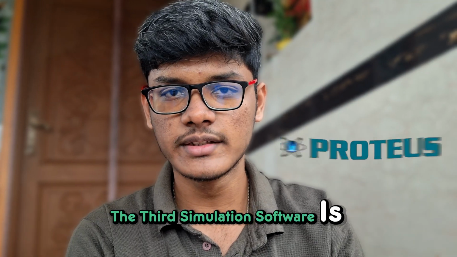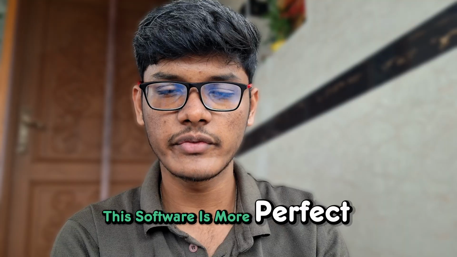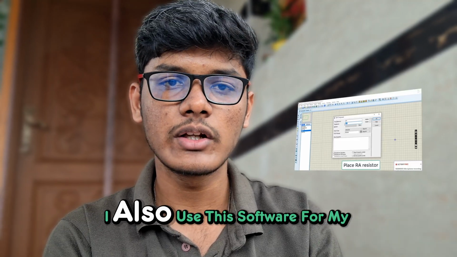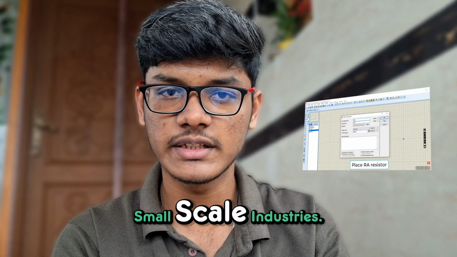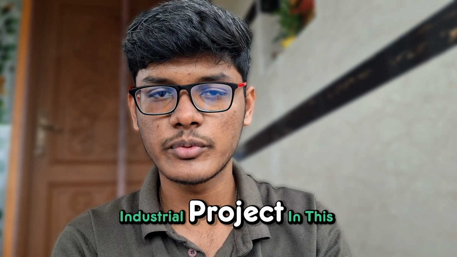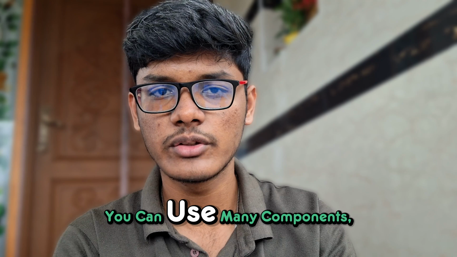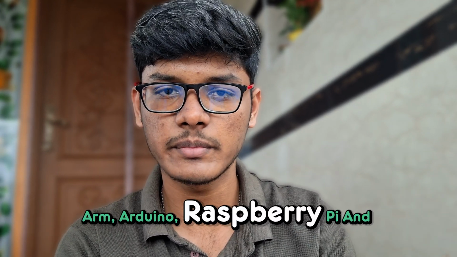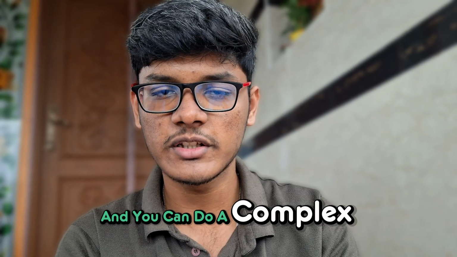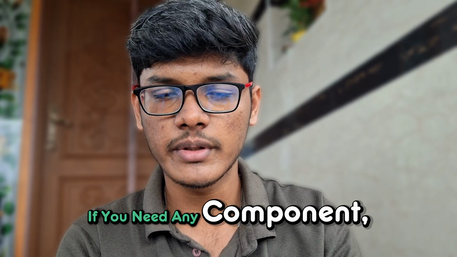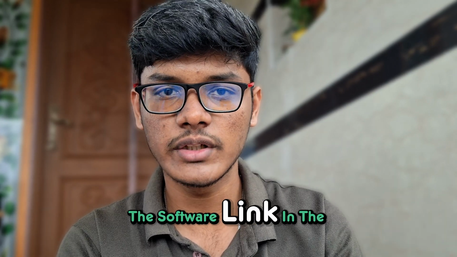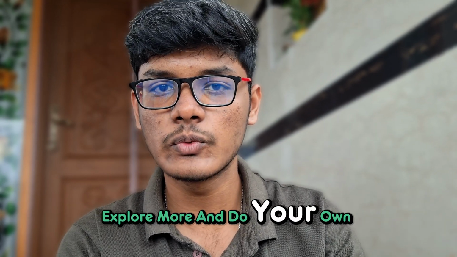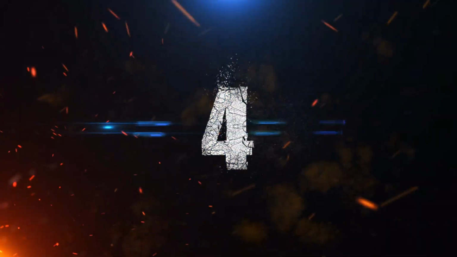The third simulation software is Proteus. This software is more perfect compared to the previous simulation tools. I also use this software for my simulation projects. This software is used by small scale industries and you can do industrial projects in it. In this software you can use many components, many microcontrollers like PIC, Arduino, Raspberry Pi and so on. And you can do a complex project in this software. If you need any component, you can add the component by installing the library. So it's one of the big software. The software link is in the description. Explore more and do your own project with this software.